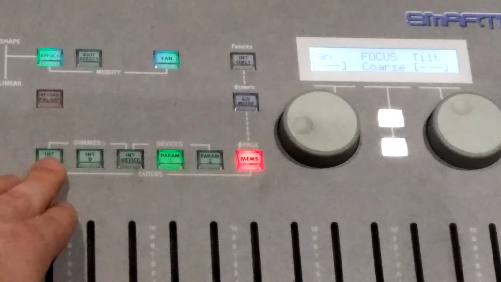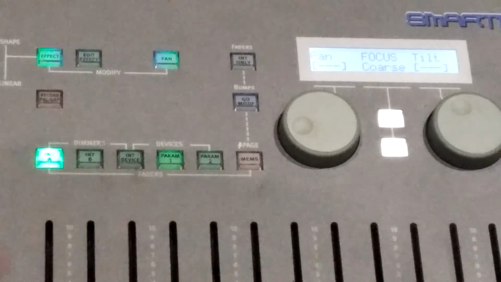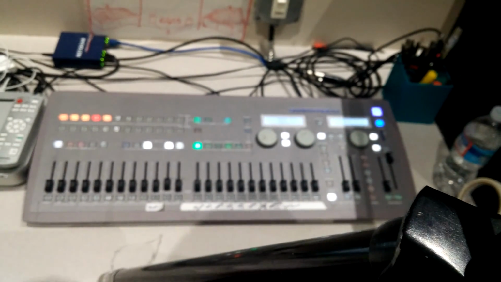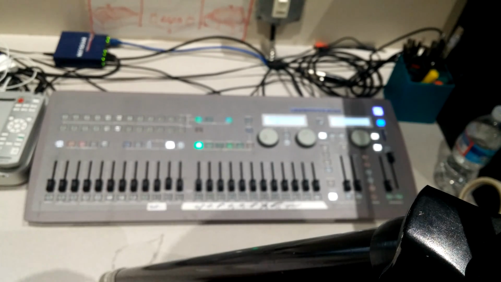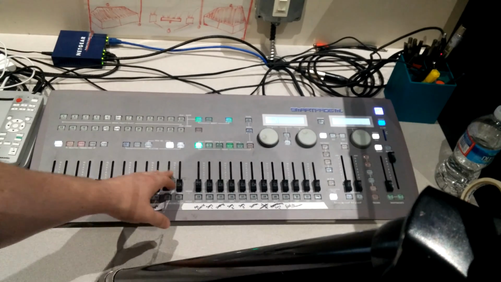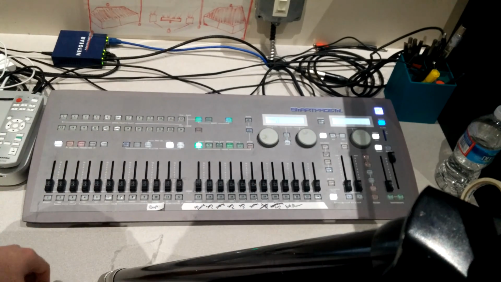We'll start with internal A, and you'll know it's selected because it turns green and lights up. So we are in internal A. Internal A controls all of the house lights, all the stage lights, just the white lights that shine on the stage. These will shine on the musicians, singers, or pastor, whatever may be going on stage. These lights will shine white on the stage to light everything up.